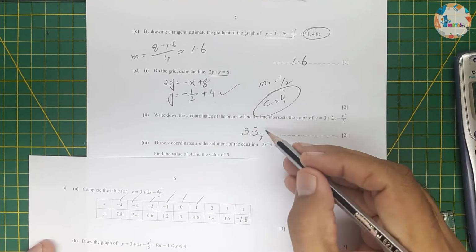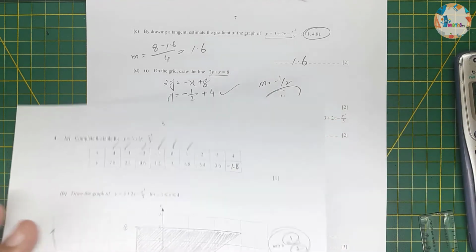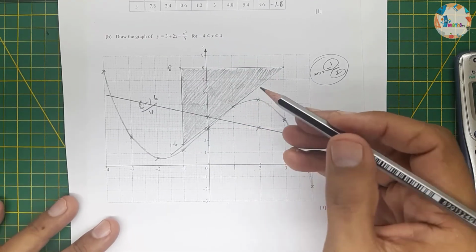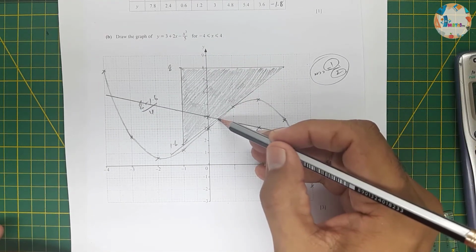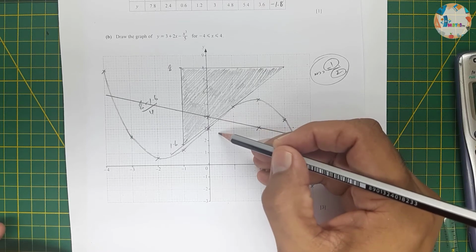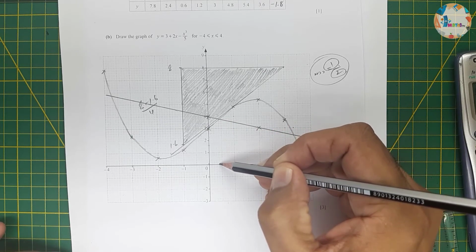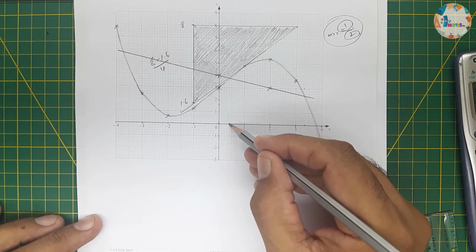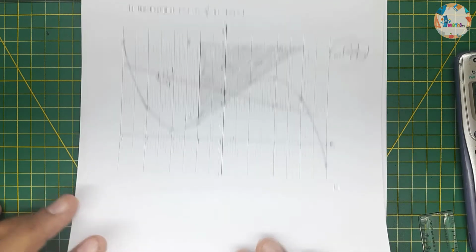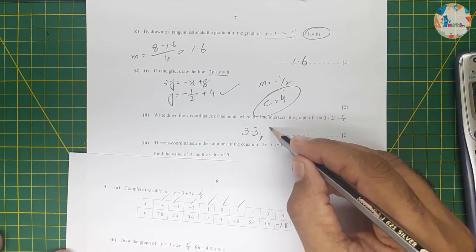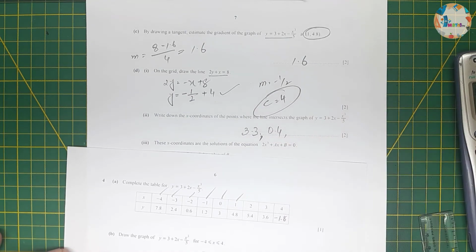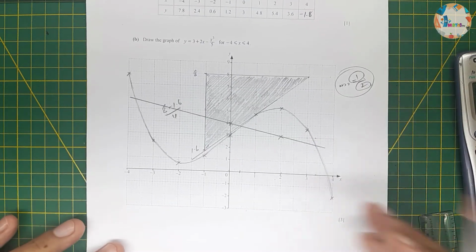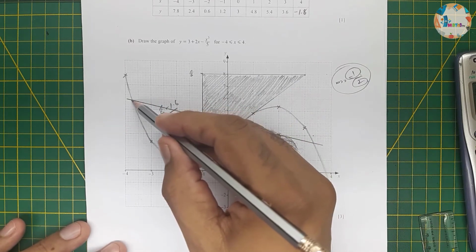The second value which we can mention is this value, which is basically this point, and this is 0.4. So 0.4 we can write here. And the third value which we can check is over here.